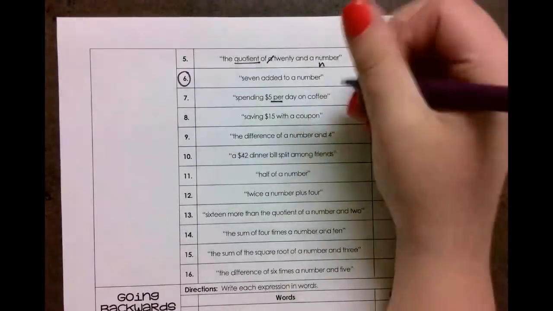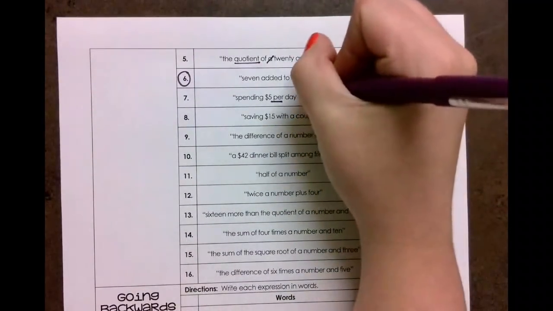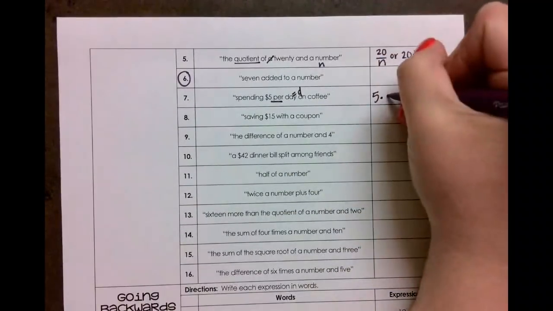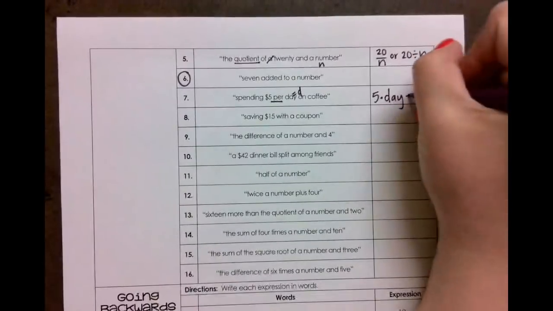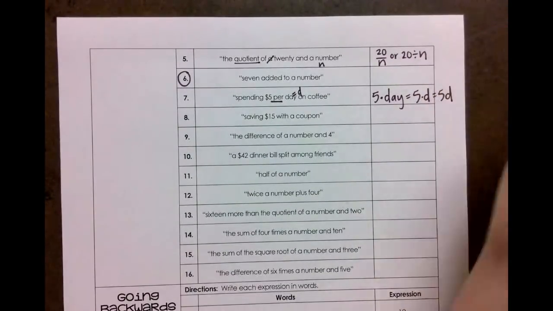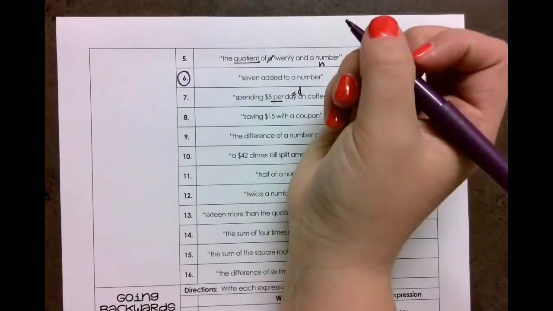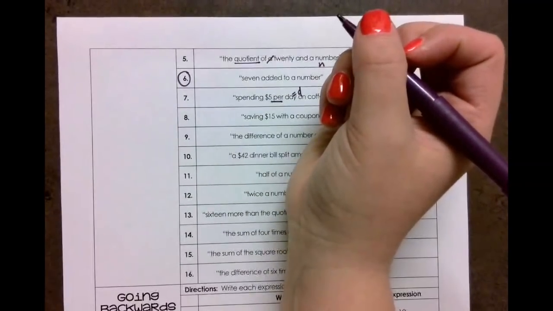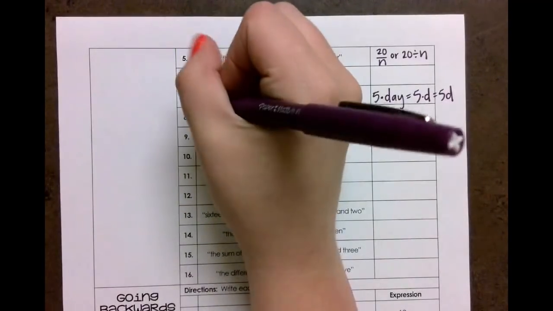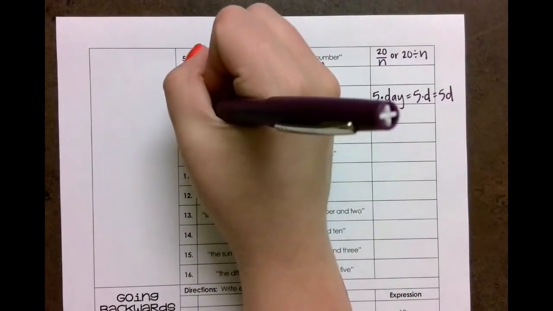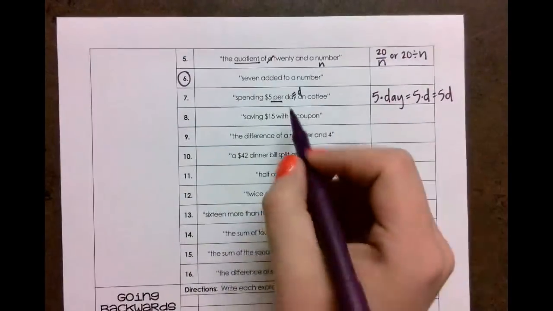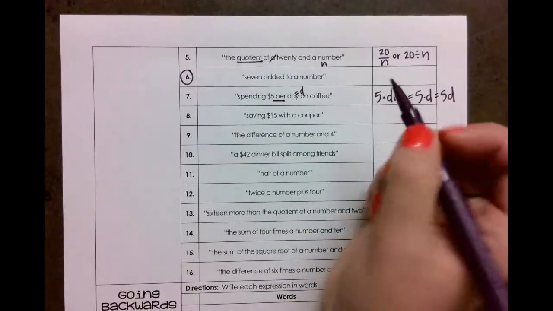So I'm going to say that a day is represented by the letter D. So 5 times each day, or D. So 5 times D. What I want you to do now is, if you look at saving, I want you to look at number 8, saving $15 with a coupon.